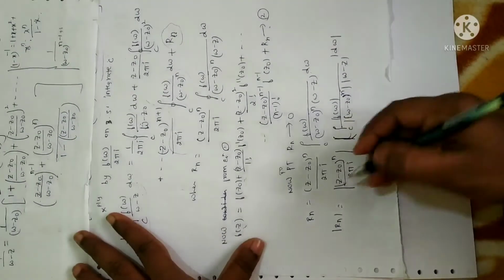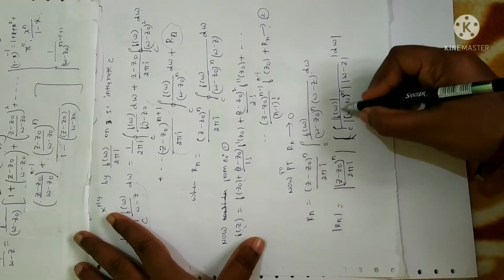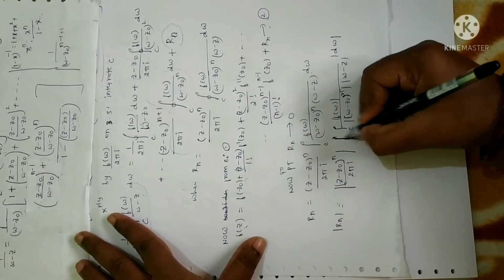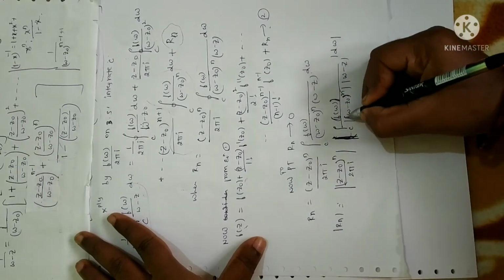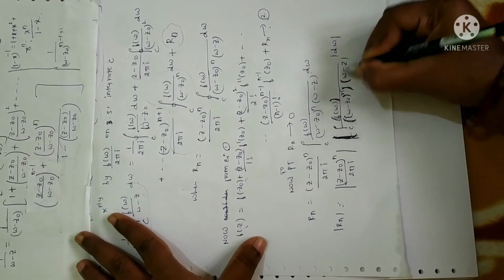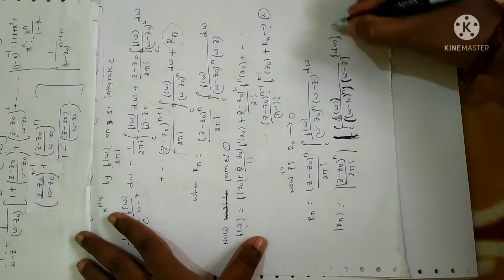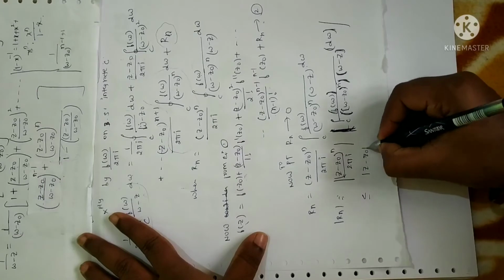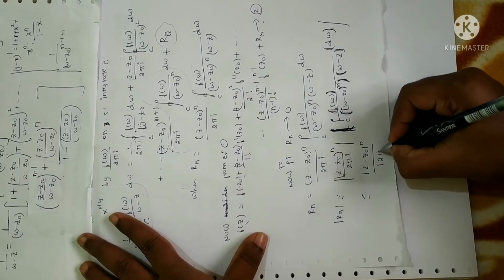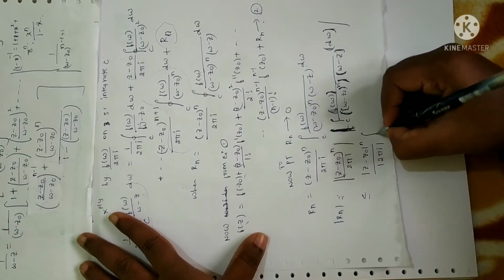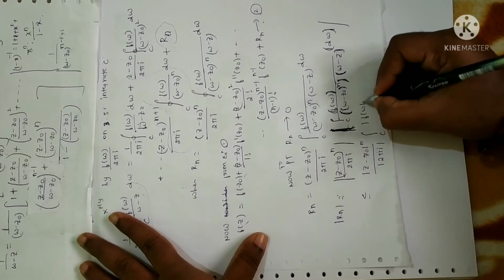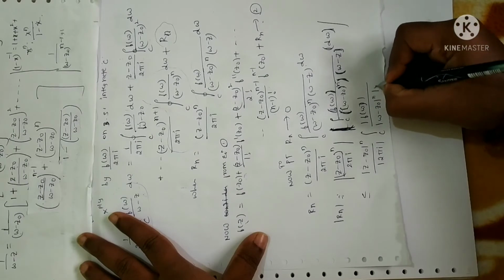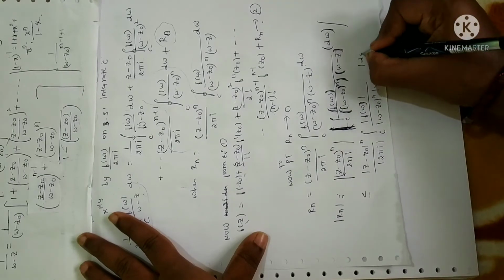Now since I am splitting the magnitude inside directly, let me write one more step so that there will not be confusion. Right now I am not applying the magnitude. The minute you split the magnitude, the equals will become less than or equal to. So now I am going to split the magnitude for each and every term, divided by the magnitude of 2 pi i. Now the integral over C, magnitude of the numerator divided by the magnitude of (w minus z naught) power n, magnitude of (w minus z), into the magnitude of dw.